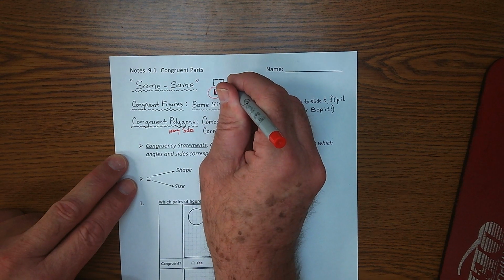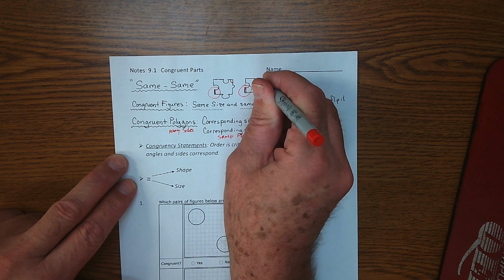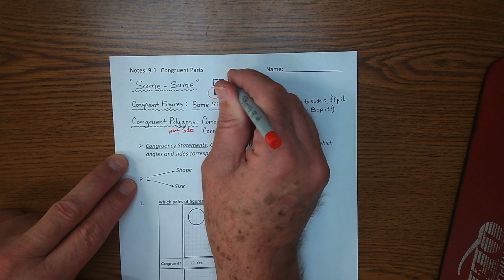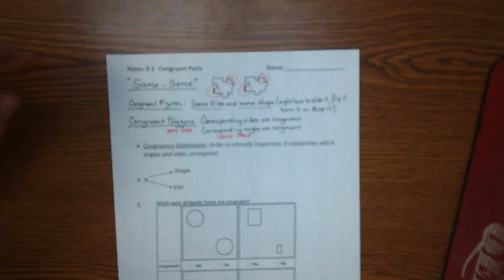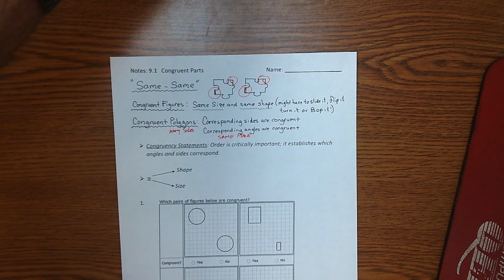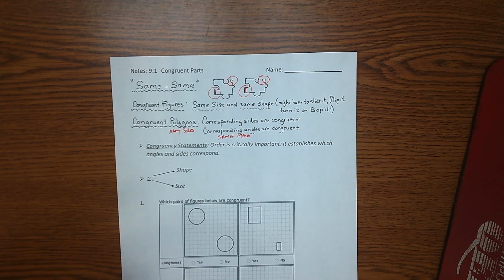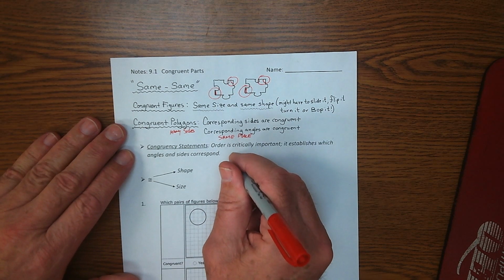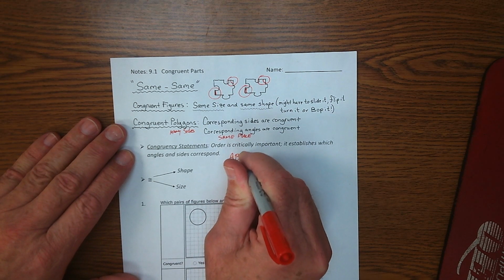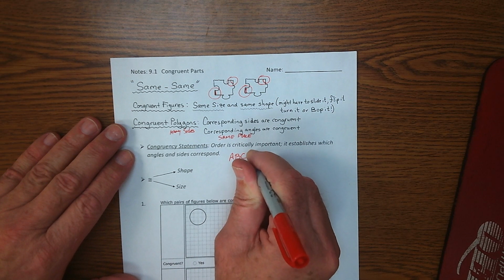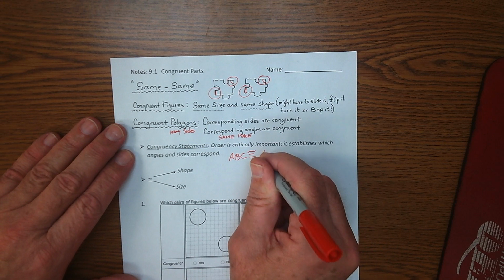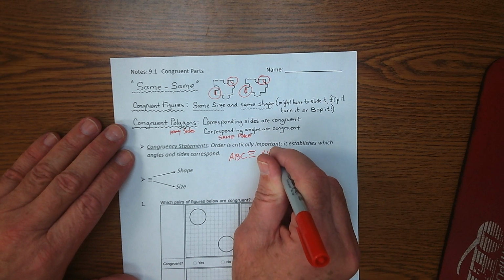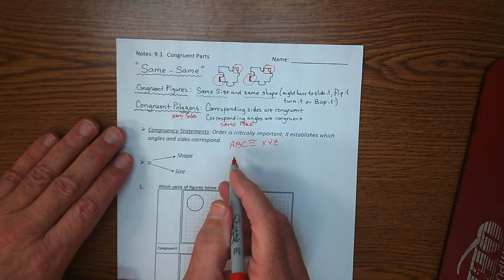These angles are in the same place. They correspond to each other. That's what corresponding means. Now, when you write congruency statements, you write something like ABC is congruent, this is a congruency symbol, to XYZ. You write a congruency statement like this.